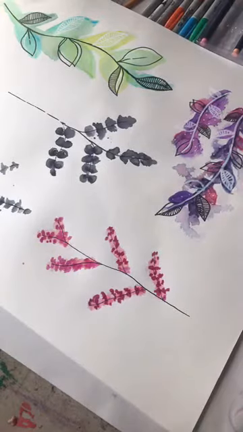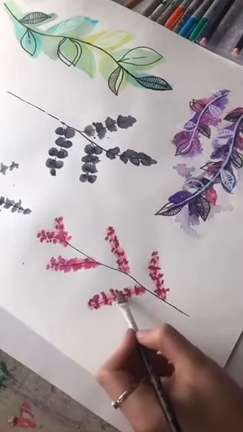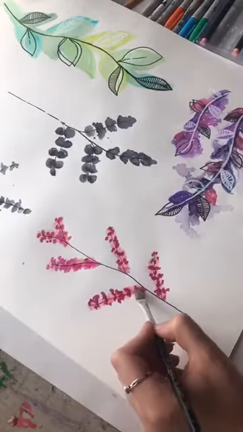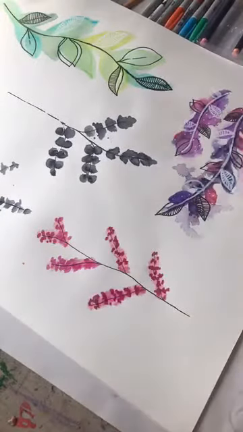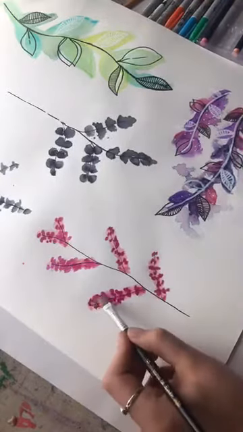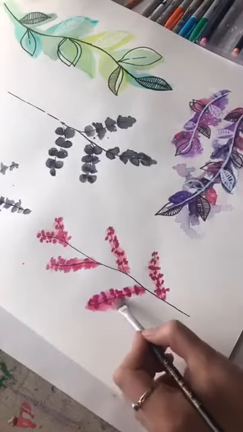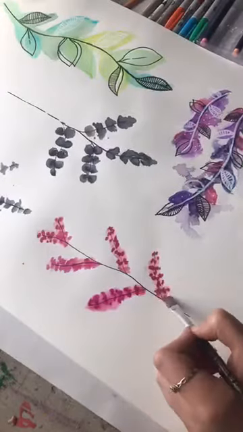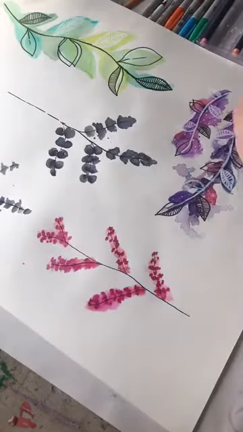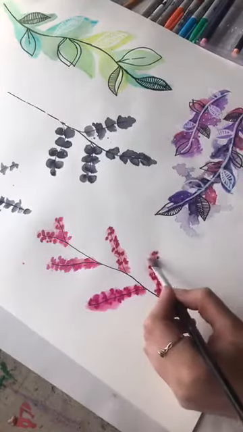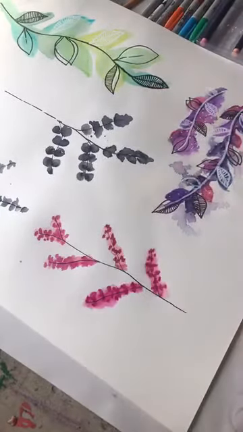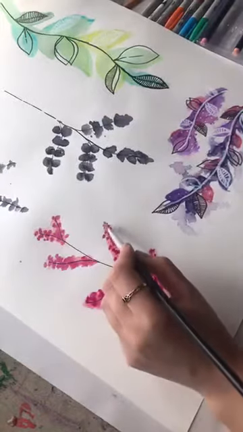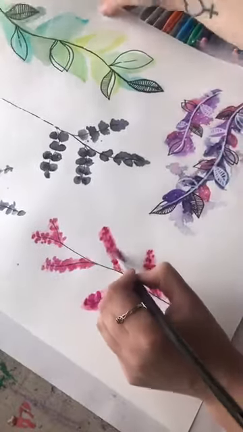And then just again with some more water. And just let it blur out a little bit. Even if you're feeling adventurous, let it run a little bit.